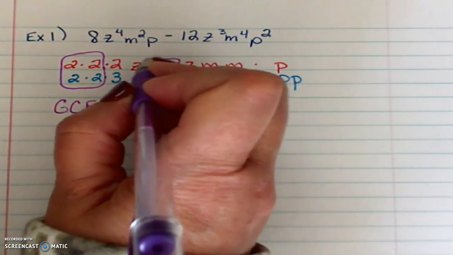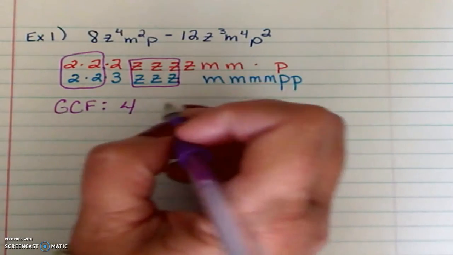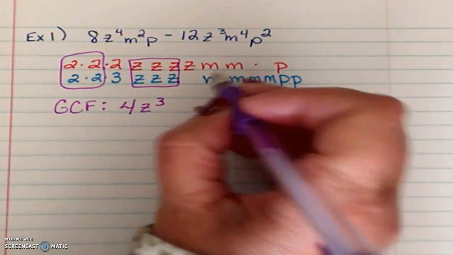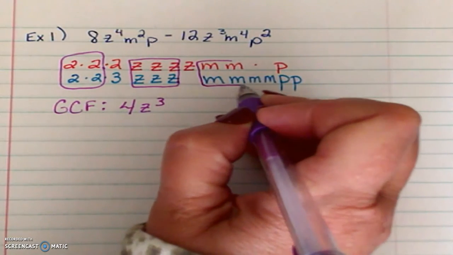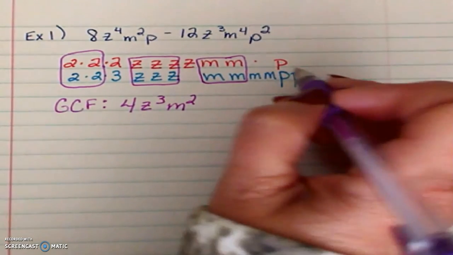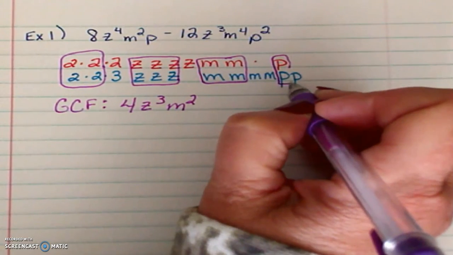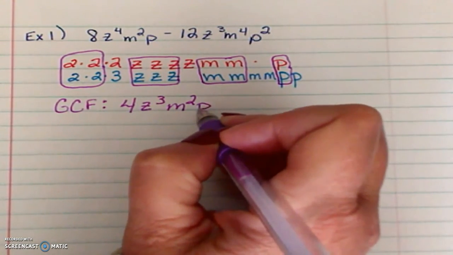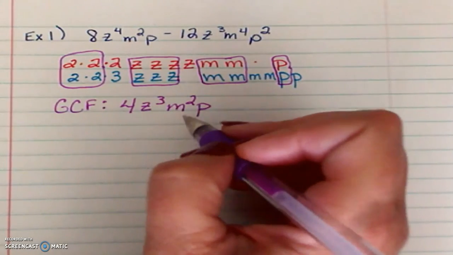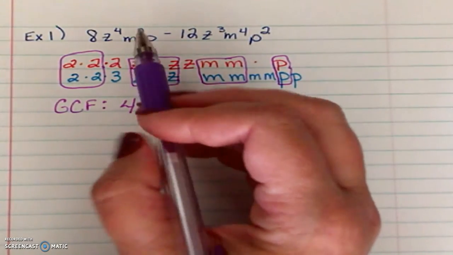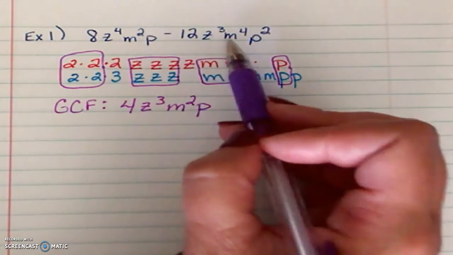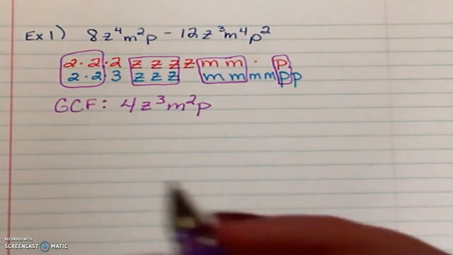I have 3 pairs of z's, so that's going to be z to the 3rd. I have 2 pairs of m's, so that's going to be m squared. And I have 1 pair of p's, which is going to be p. So the greatest common factor is 4 z cubed m squared p. Remember, you want the smallest exponent as long as the variable occurs in every single term.